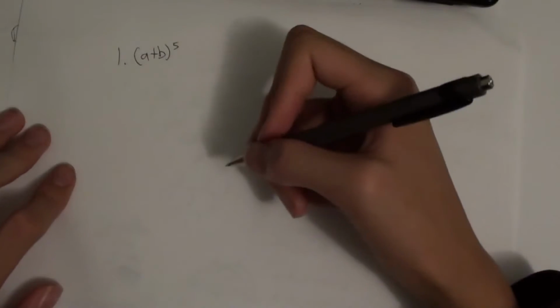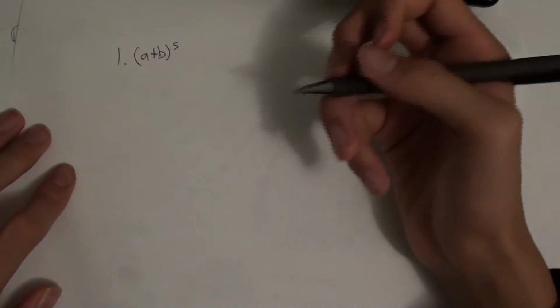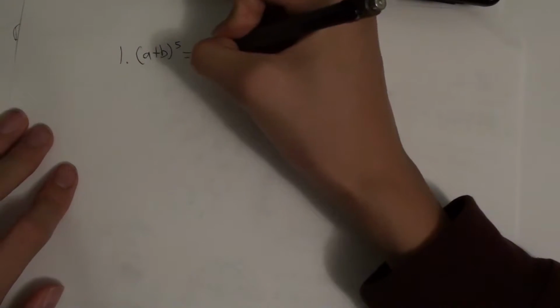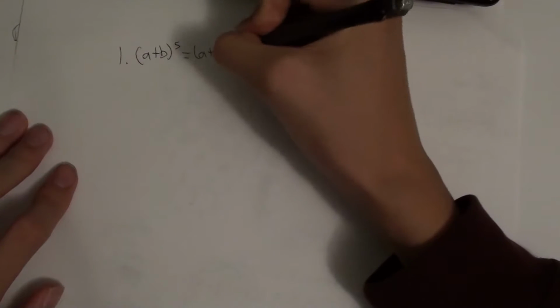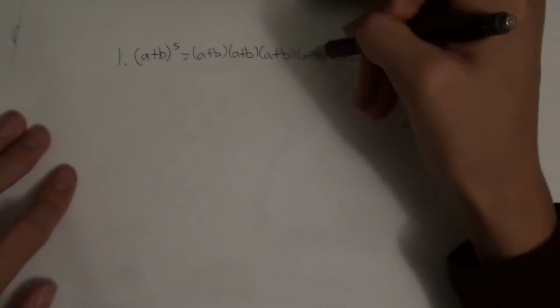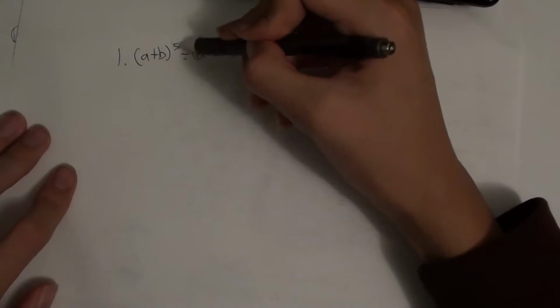So now I'll give you the solution once you have tried or attempted this problem. Basically, you know that this is equal to (a plus b) times (a plus b) times (a plus b) times (a plus b) times (a plus b). There's a total of 5 of these: 1, 2, 3, 4, 5 of these small groups, corresponding to the 5 up here, right?